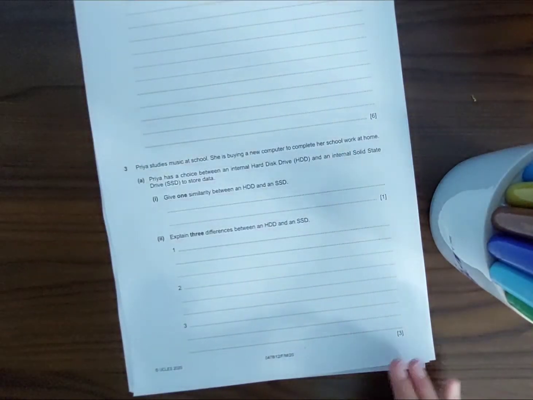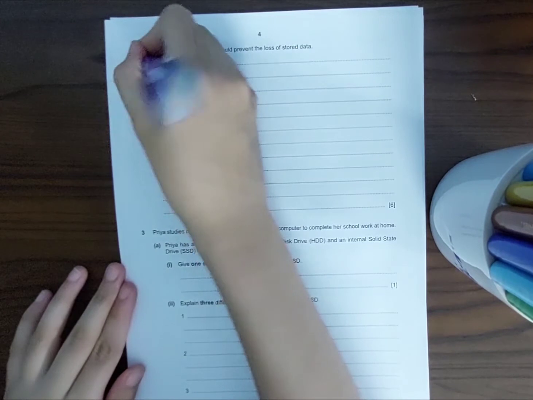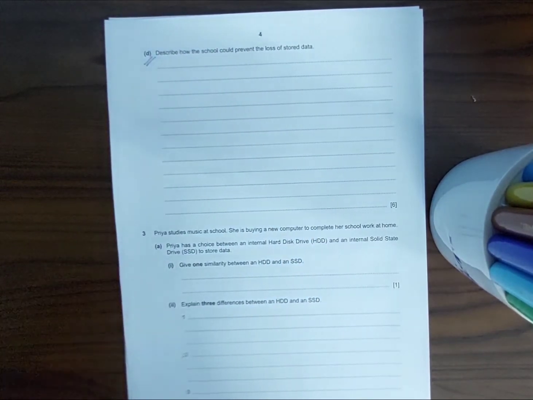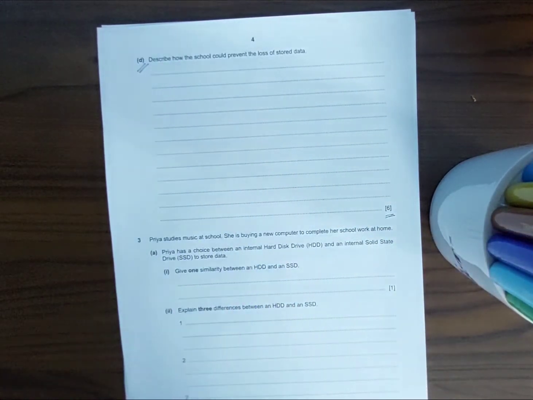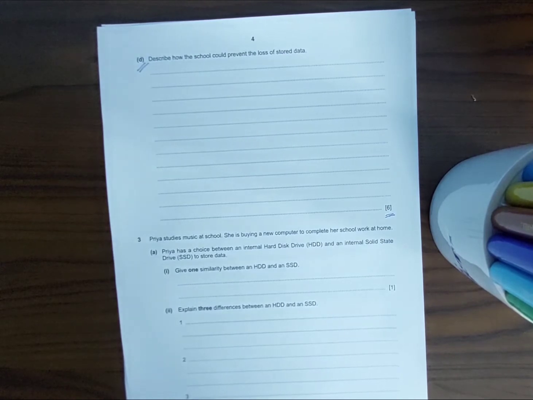Okay, now part D of question number 2 says describe how the school could prevent the loss of stored data. So now it's a 6-mark question, so you need to describe some methods that could prevent the loss of stored data.